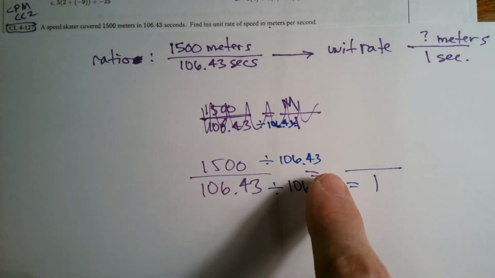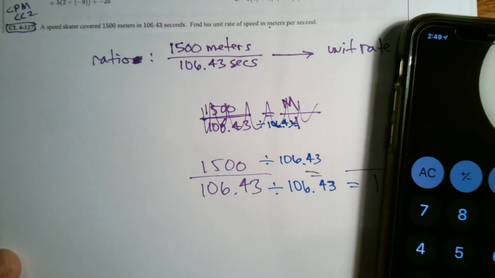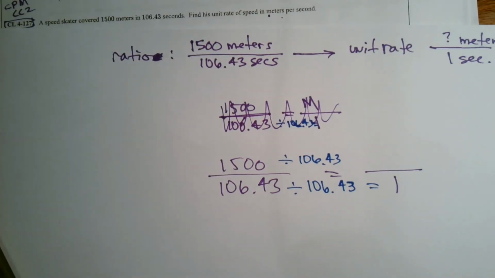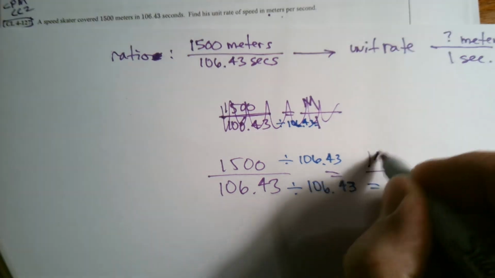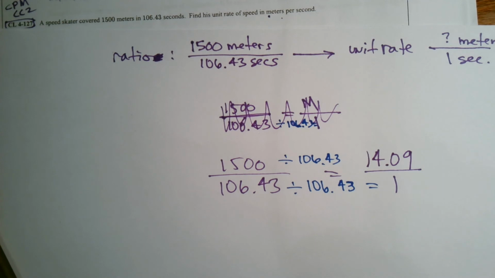If not, you would have to move the decimal, and we'd be dealing with some pretty ugly, tedious long divisions. So we're going to go ahead and use a calculator for this question. The calculator gives us 1,500 divided by 106.43, and it comes out to be 14.09. I'm going to round to the hundredths.